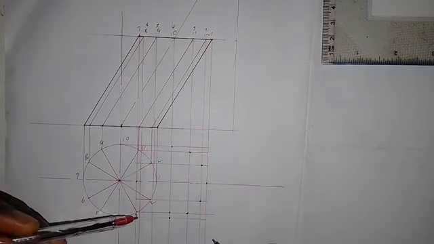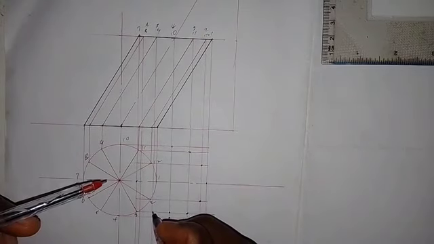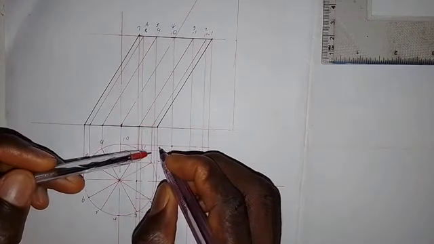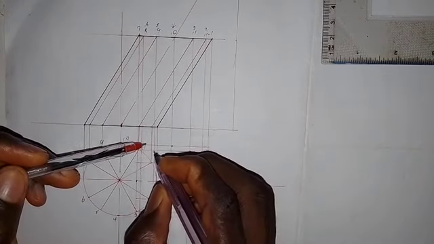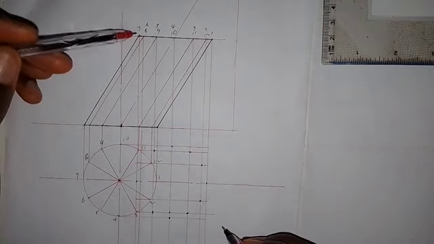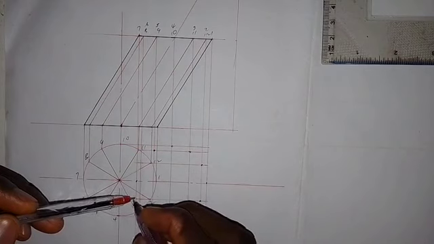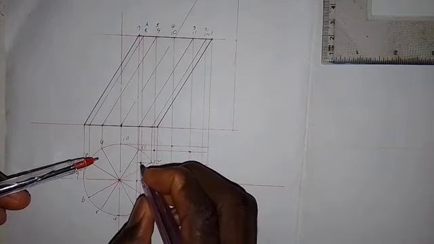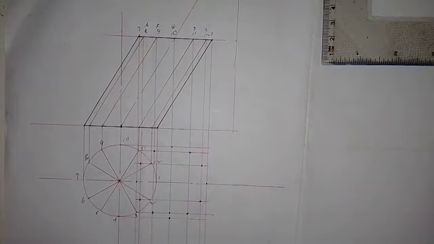Then here we have what? We have 5, and here we have what? At this point we have 9 here. Then the next is that we have 8, and we have 6 here. Then here we have 8. So all this is going to give us a circle.